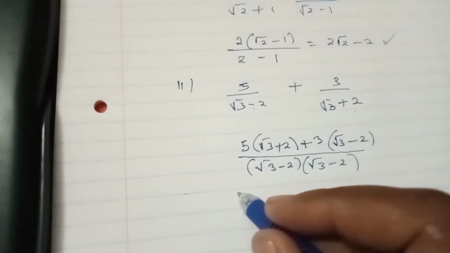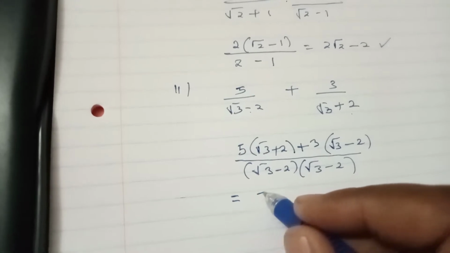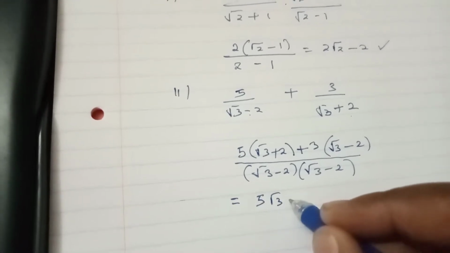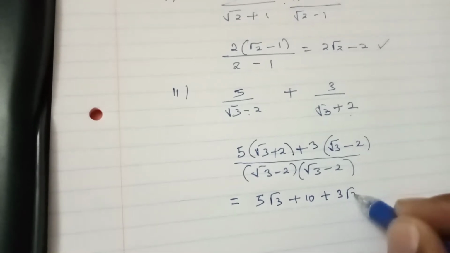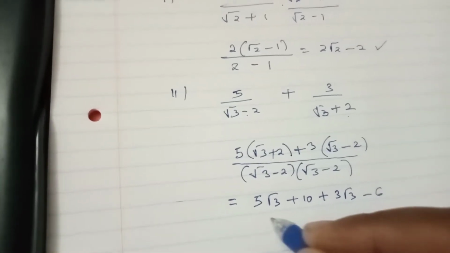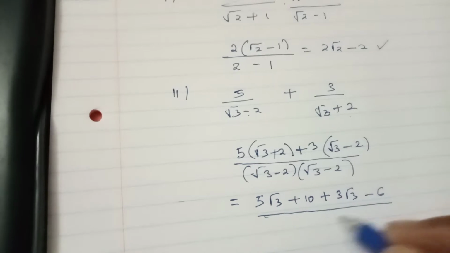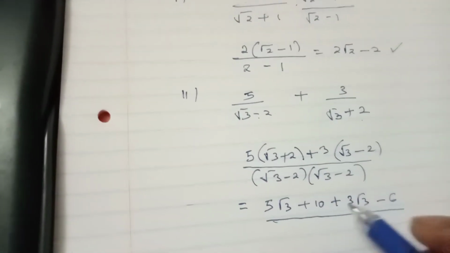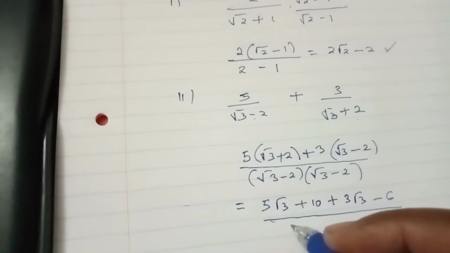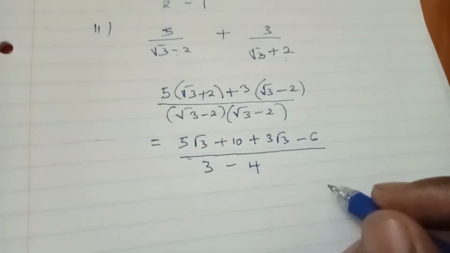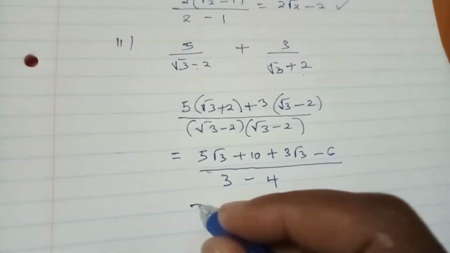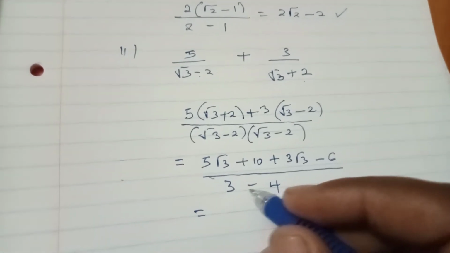So now let's simplify the numerator. We have 5 square root of 3 plus 10 plus 3 square root of 3 minus 6, and the denominator is a difference of squares. So we take this one squared, we have 3 minus 4. Okay, you notice we shall have a negative sign in the denominator. So let us simplify the numerator.